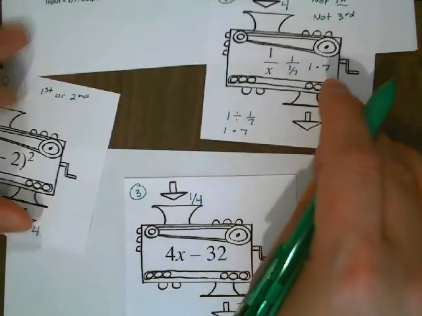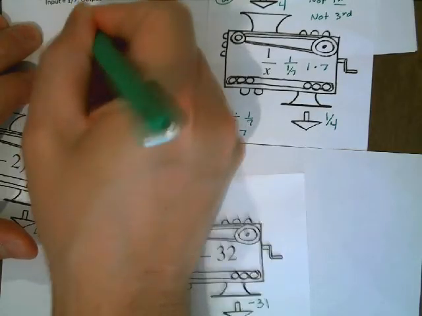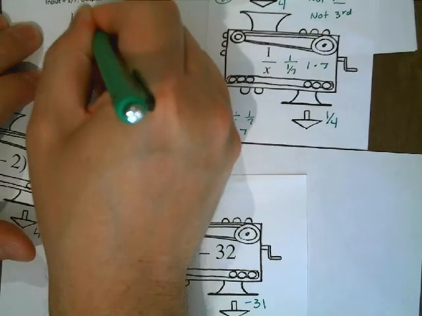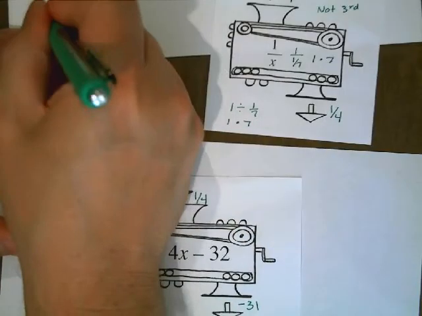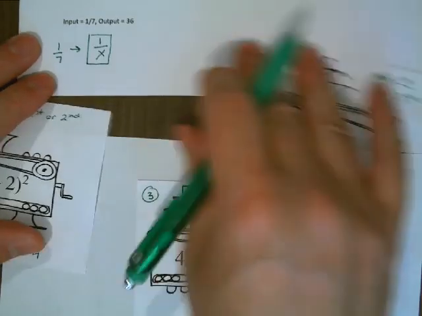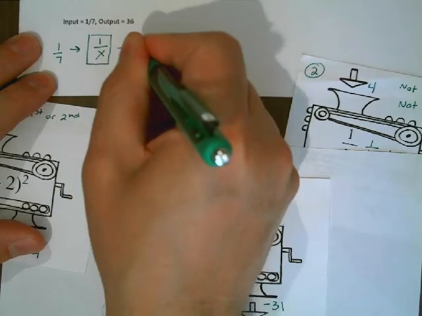So our first function would be 1/x. So here's our machine. We're going to put into it 1/7. The output is 7.